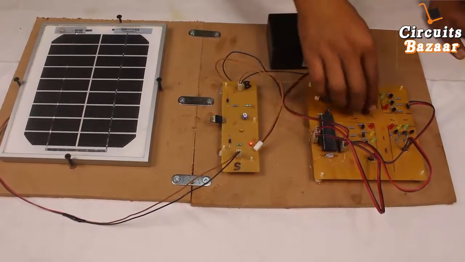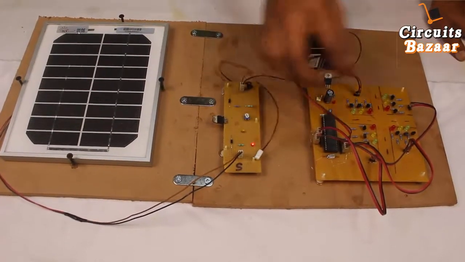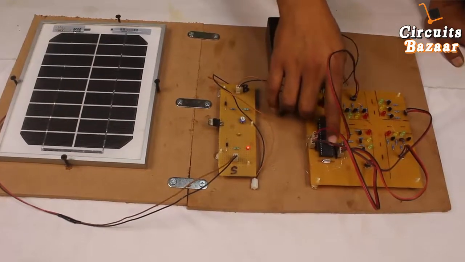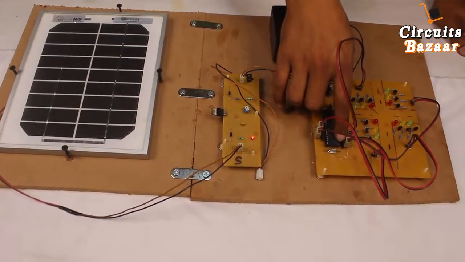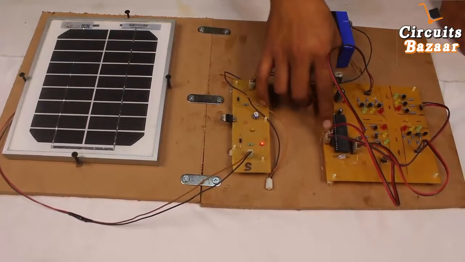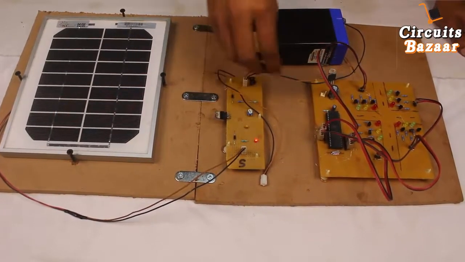And for these 3 LEDs, the signal is coming from here. For these 3 from here, which means there are 2 ports on the 8051 microcontroller which we are using, the P3 port and the P2 port. From the P2 port we have used 6 pins, and from the P3 port again we have used 6 pins, right?